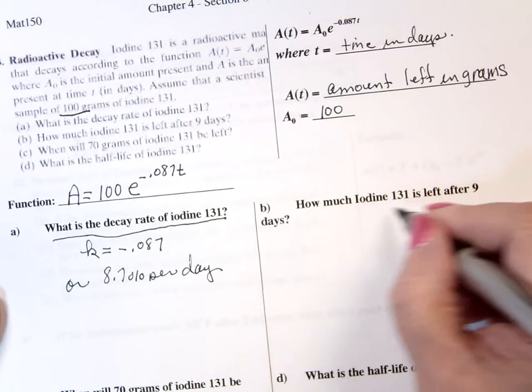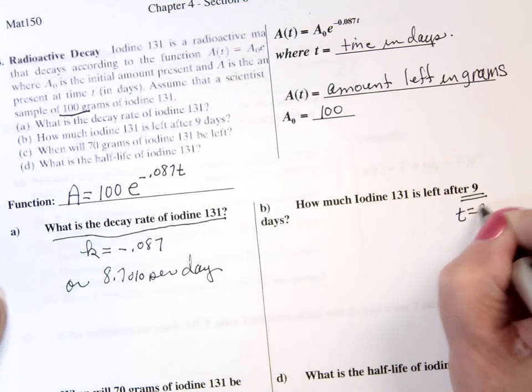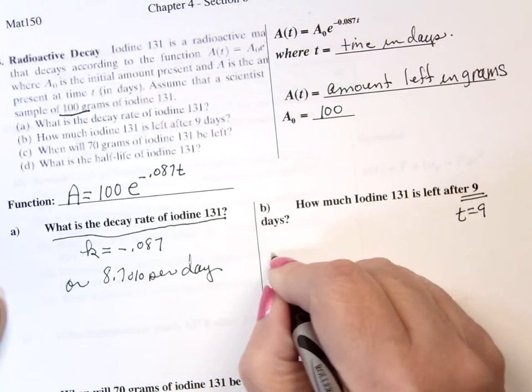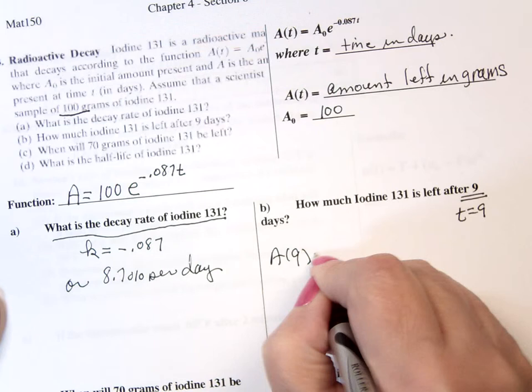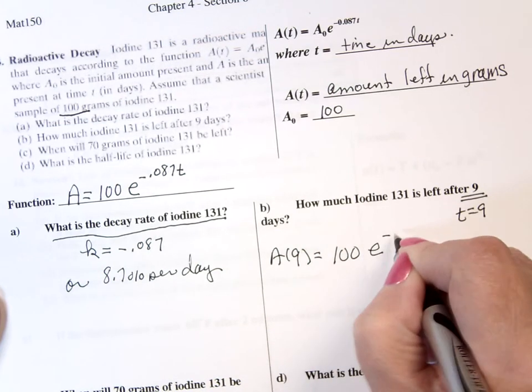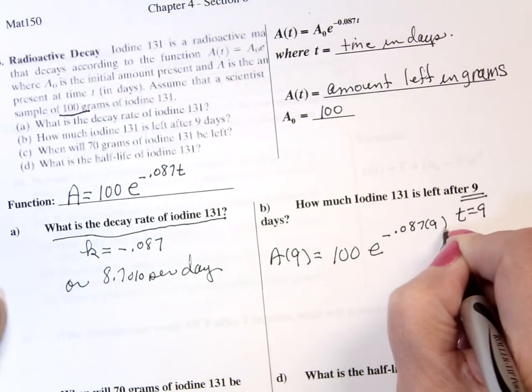And then it says how much is left after 9 days. That means that t is 9. So A of 9 is 100 e to the negative 0.087 times 9.